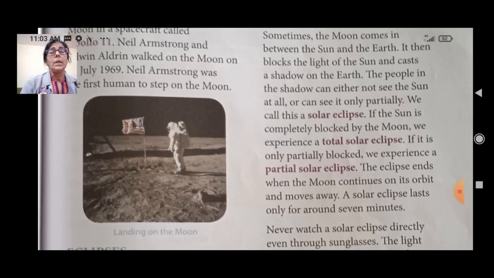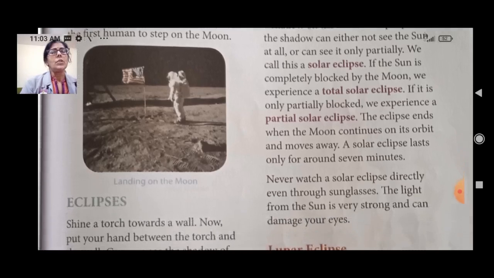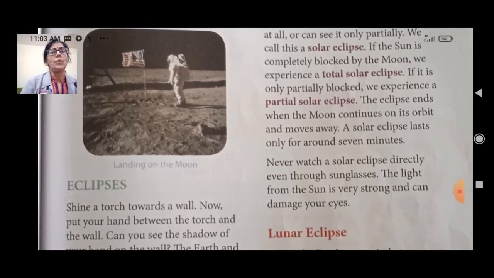At most how many minutes does it last? 7 minutes. Never watch a solar eclipse directly, even through sunglasses. We should never watch a solar eclipse with our eyes. The light from the sun is very strong and can damage our eyes. The rays from the sun during the solar eclipse can damage our eyes, right?